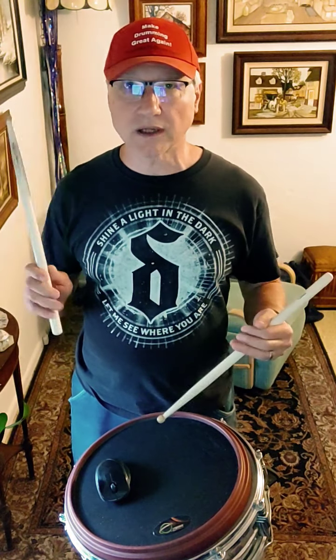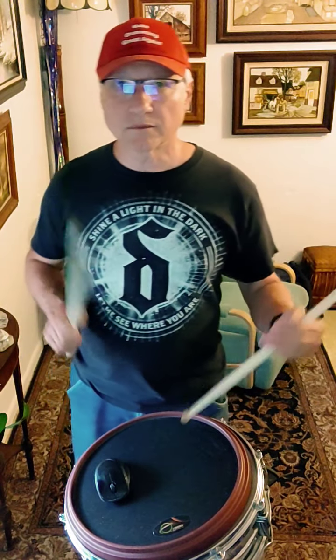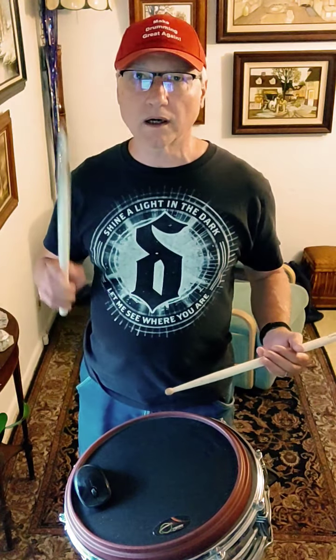Let's look at this next number 5. At first, go very slowly, playing high off the drum, using your arms and your wrists. Not really using your fingers too much at this point. Fingers are for speed and quietness. Let's do a rudiment. Right, left, right, right, right, left. It's not a rudiment. It's just a sticking pattern.